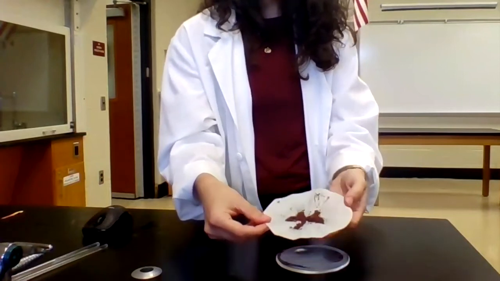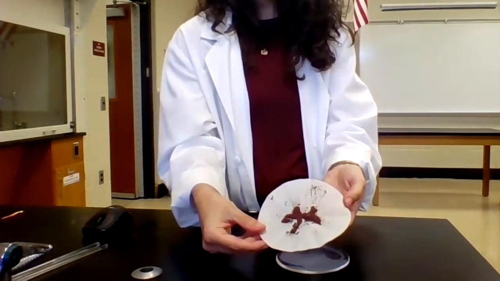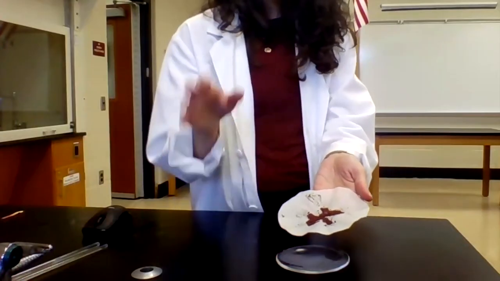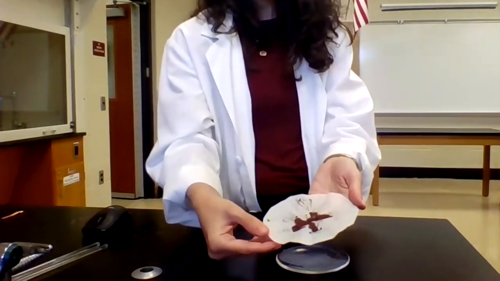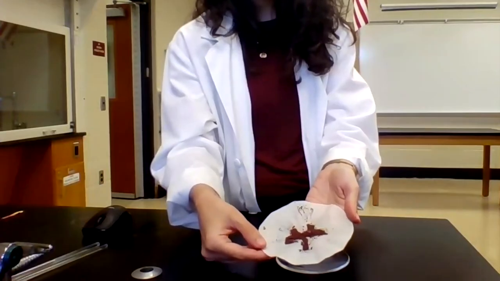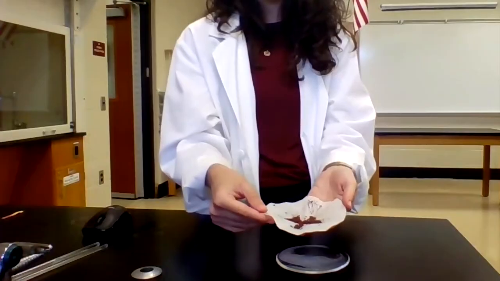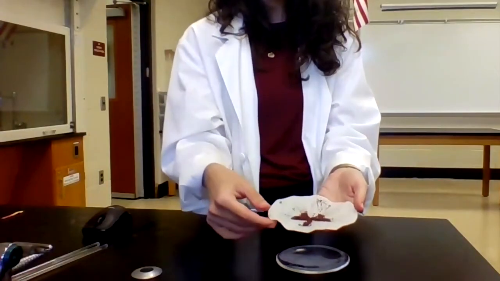So my copper product, I've collected it onto this filter paper here. You can see it has that reddish brown color. I'm gonna let this dry completely. It's mostly dry, but you can see it's still a little clumpy. That tells me that there is still water present, and I don't want that water to artificially increase my mass.